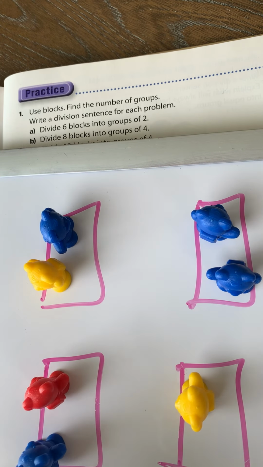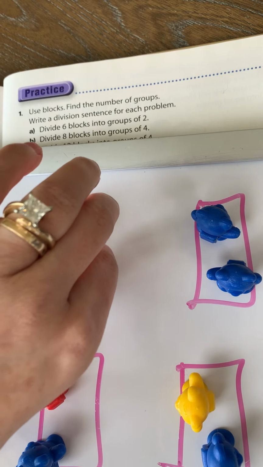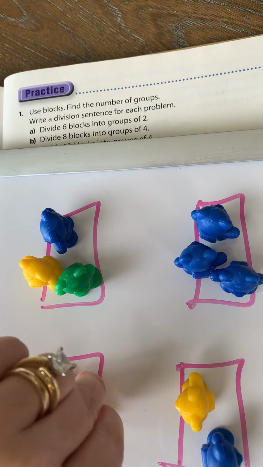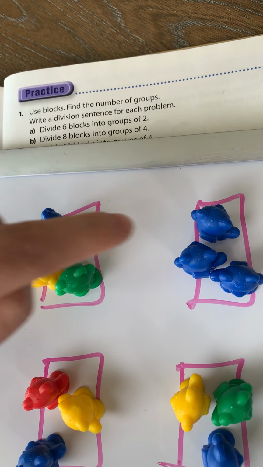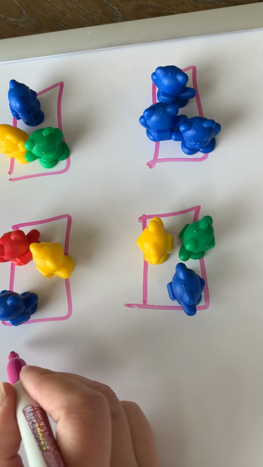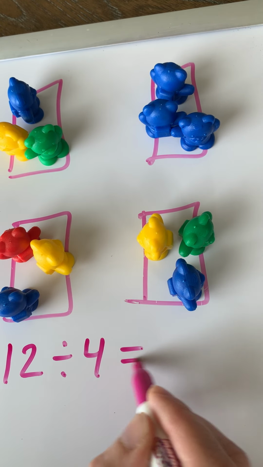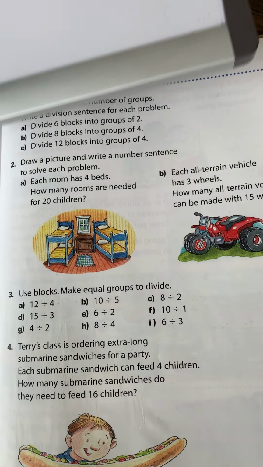The key is to make sure that you take a turn putting each one in a box, so that every box has an equal number. So there's my 12 bears. I used them all up. Every box has exactly 3 bears in it. So I would write 12 divided by 4 equals 3. I ended up with 3 bears in the box.